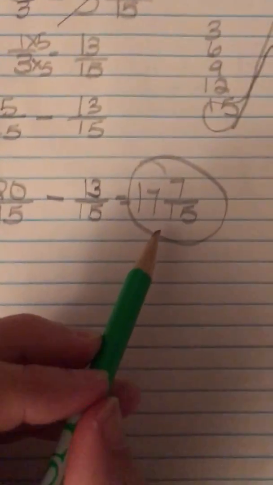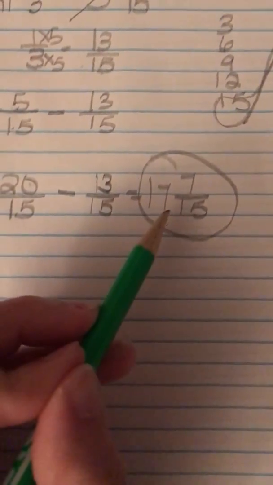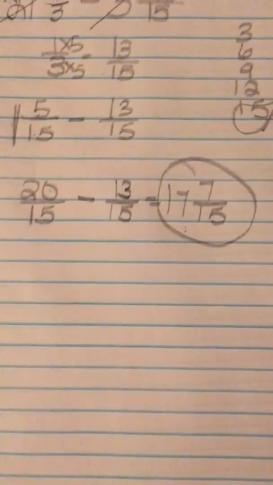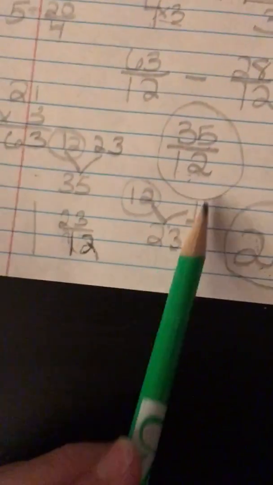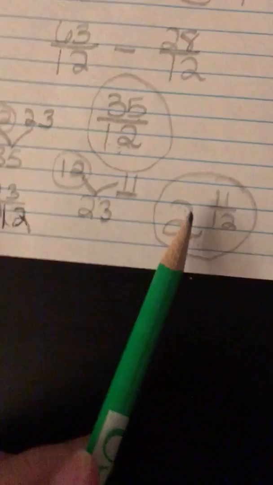What I do like about this way is you don't have to simplify or reduce after this. Our other way, we had to go and mess with simplifying and reducing, going from an improper fraction to a mixed number. This way, you don't have to do that.